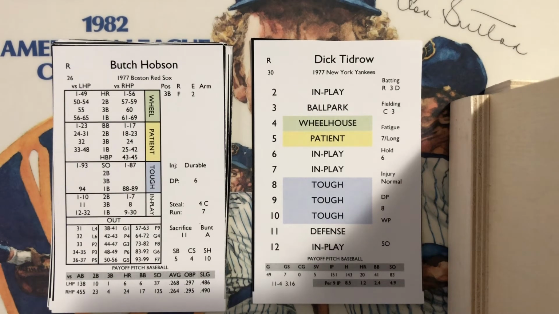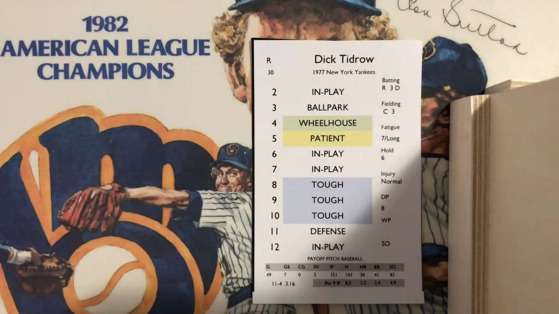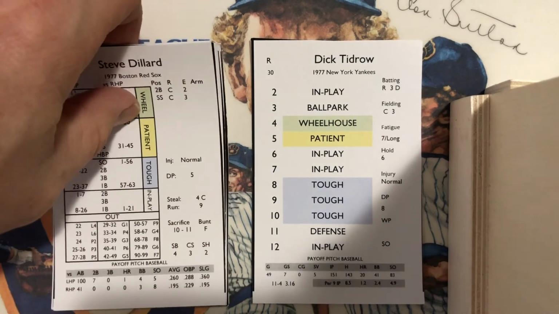Nettles. Fisk on the contact play heading home. Nettles to Munson, the tag. Oh, some bad blood, but Fisk is out at the plate. Nettles fires to Munson to cut down Fisk at the plate. It was a rough slide. They're glaring at each other. Not happy. But the Red Sox failed to score on that play.